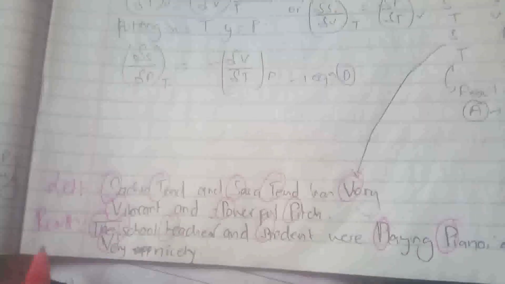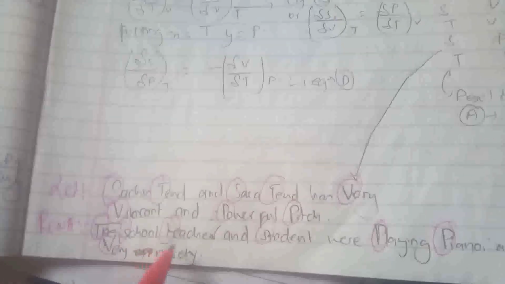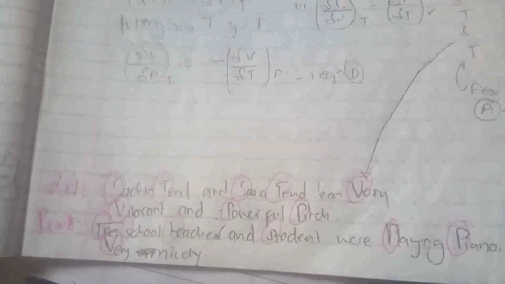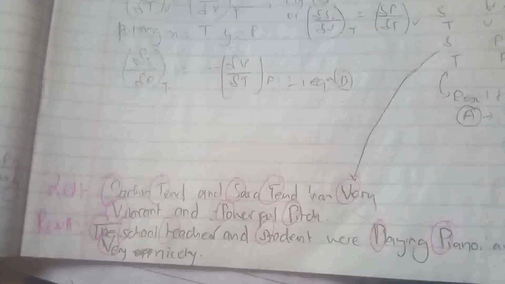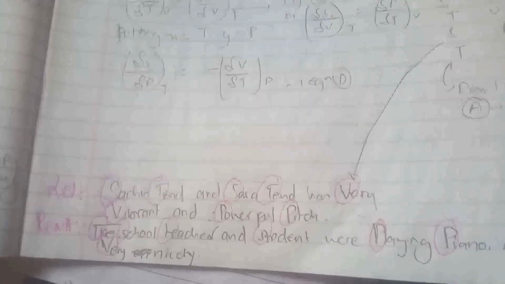So here I have made a mnemonic and I have written it down. This is the mnemonic for letting the variables: Sachin Tendulkar and Sara Tendulkar have a very vibrant and powerful pitch, whereas the next one is the result: the school teacher and the student were playing piano and violin very nicely. The next one is the result of the relation after putting the considered variables.